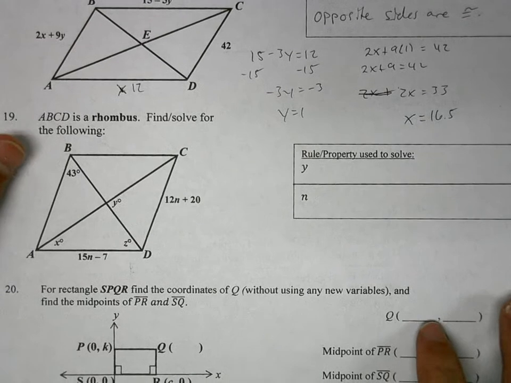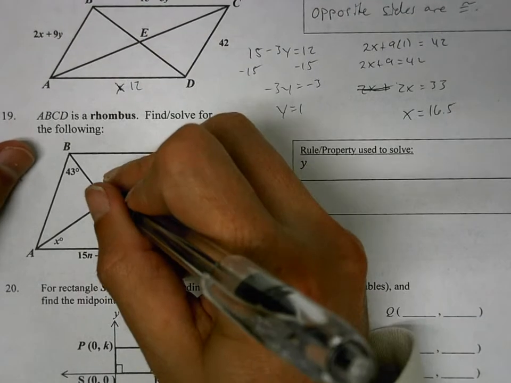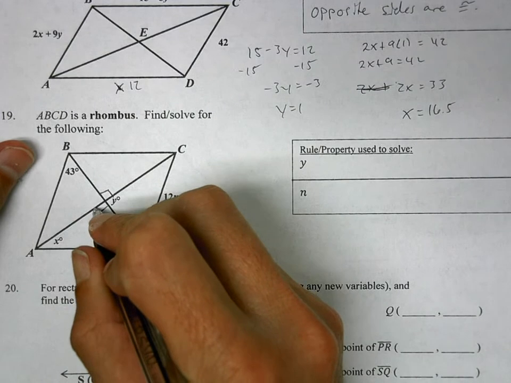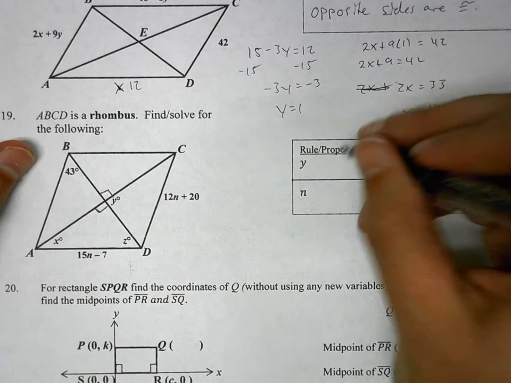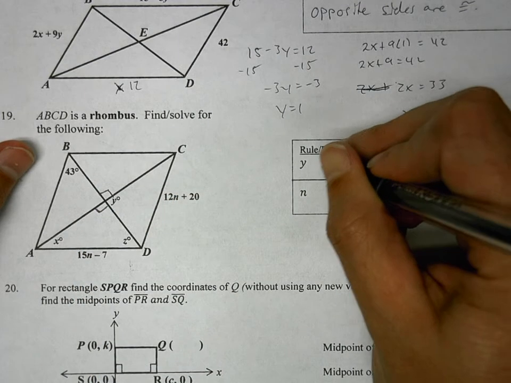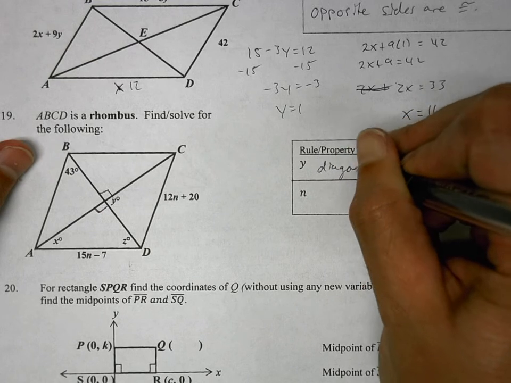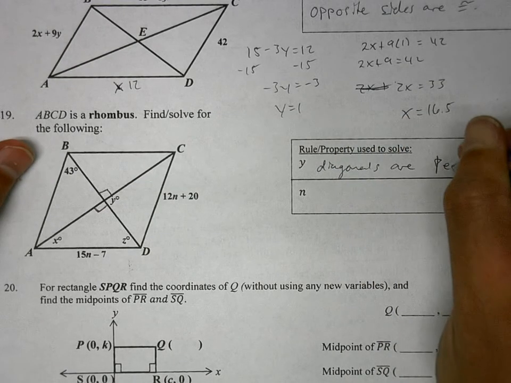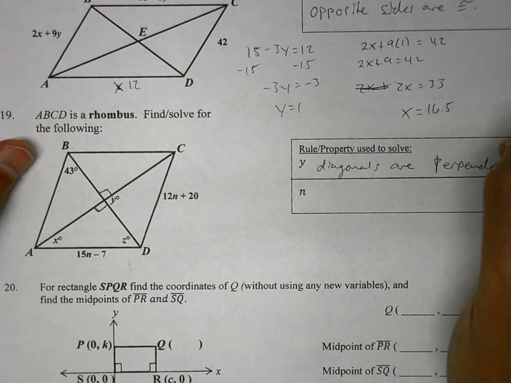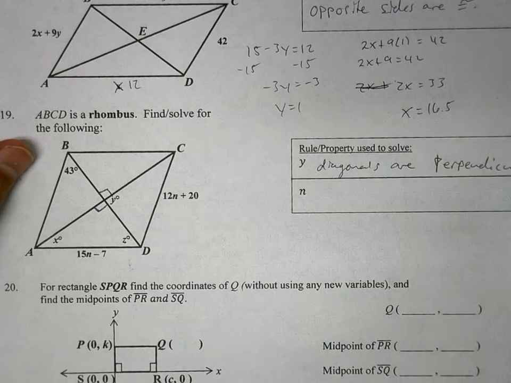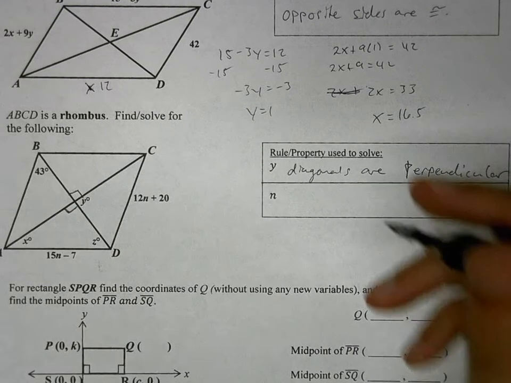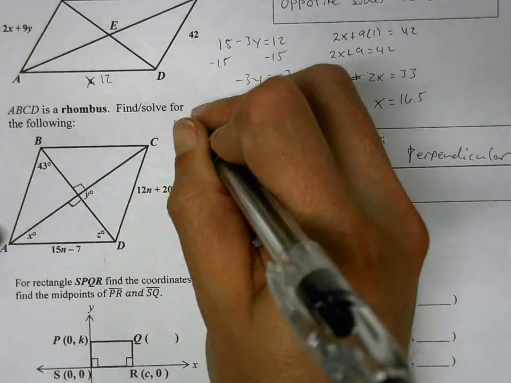19, this is a rhombus. Right away, everything inside the rhombus where the diagonals intersect, that's 90 degrees. Diagonals are perpendicular. So therefore, y is equal to 90 degrees.